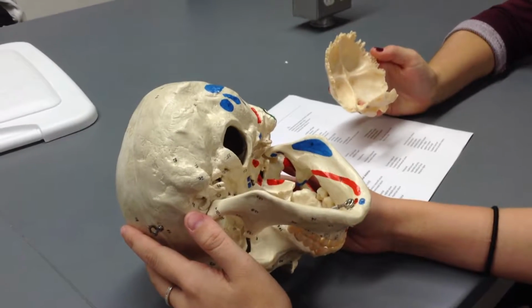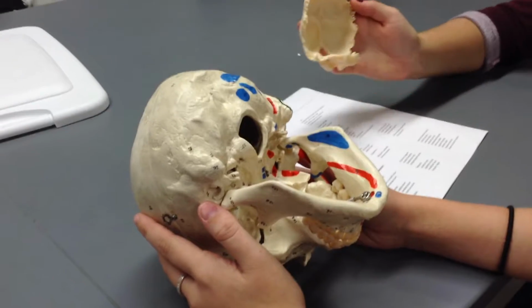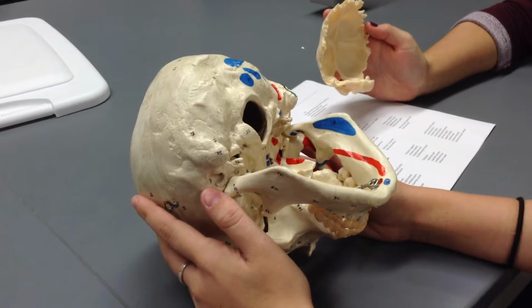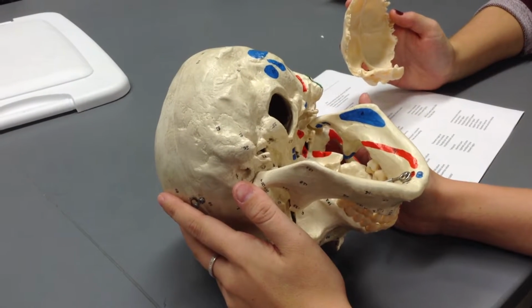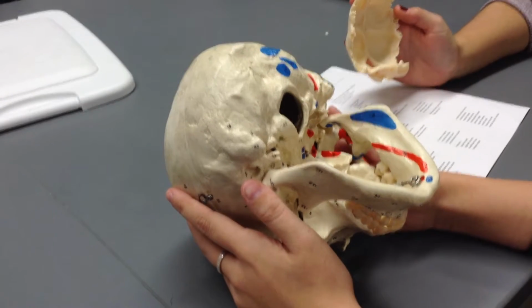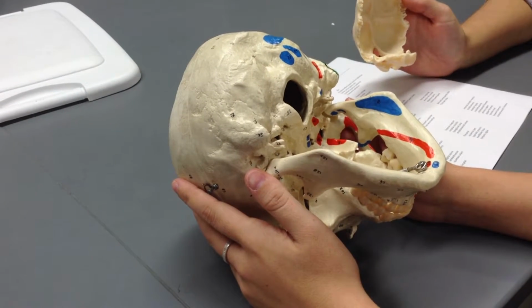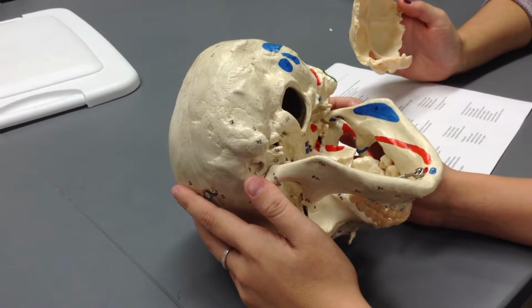Okay, so now we're looking at the base of the cranium, the base of the skull here. Let's go through the occipital bone. What are the big features we need to be able to recognize here? The foramen magnum. Big hole, can't miss it. And then where are the places where it connects with the atlas bone?